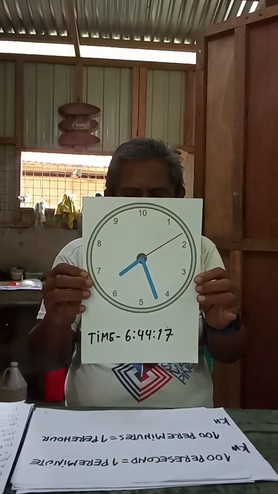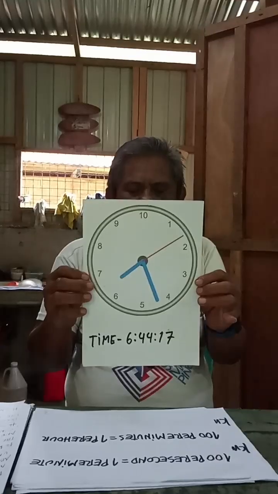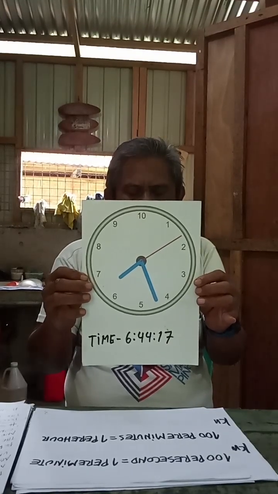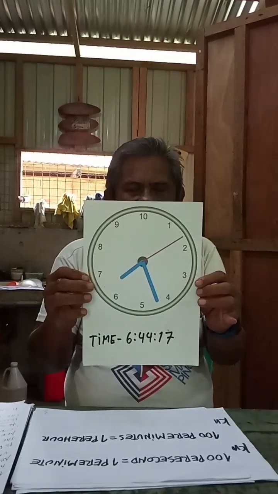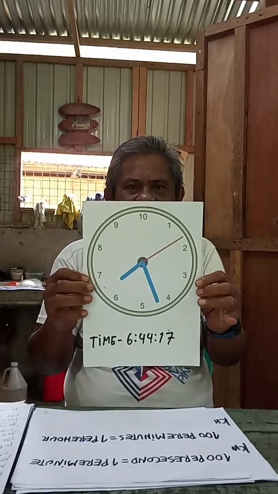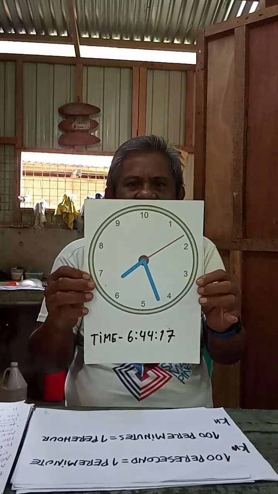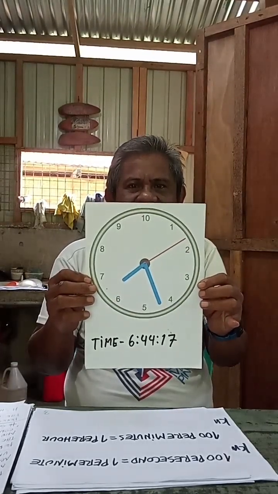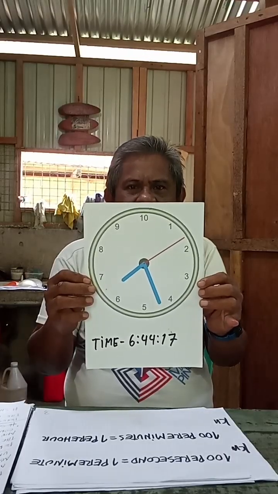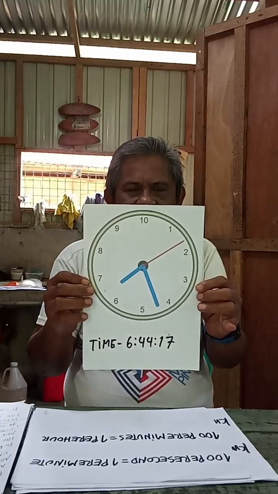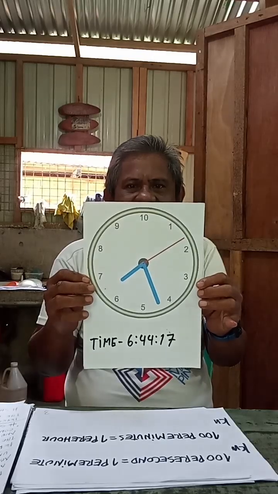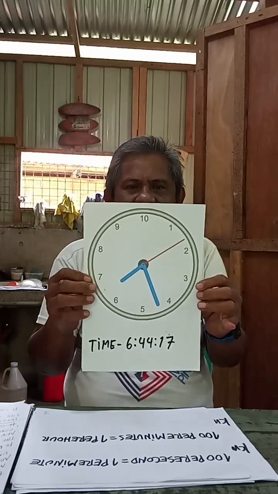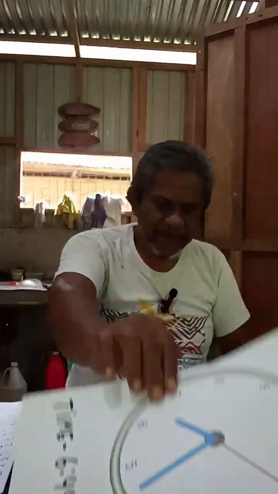And the time is 6:44:17 Peregrino Sienes Time, or 6 peri-hours, 44 peri-minutes, and 17 peri-seconds. In the Peregrino Sienes Time, the future chronograph, you can easily calculate the time manually or by using a calculator, because it is decimalized time and metric time.